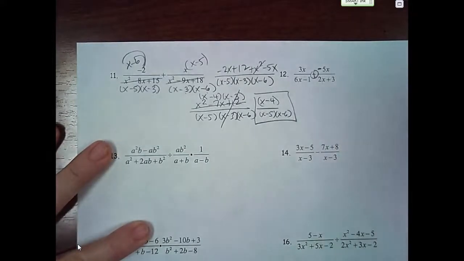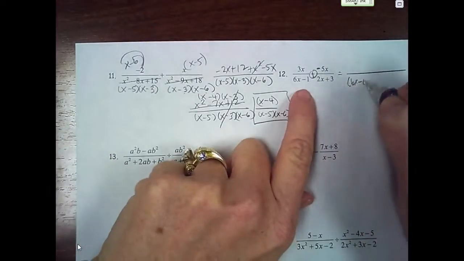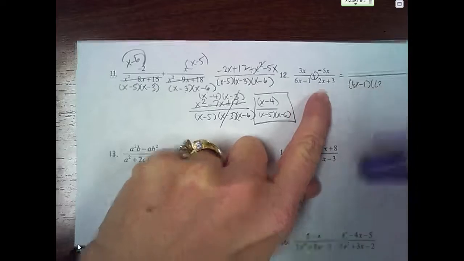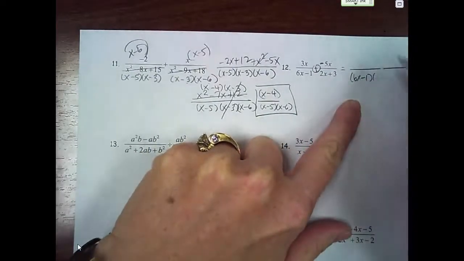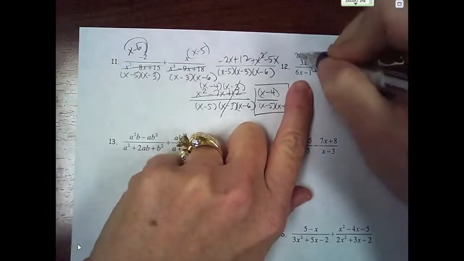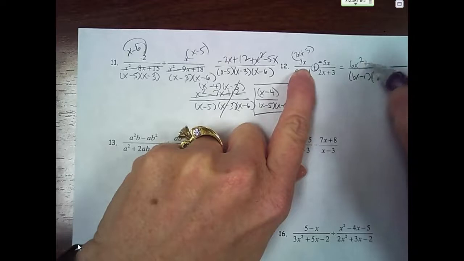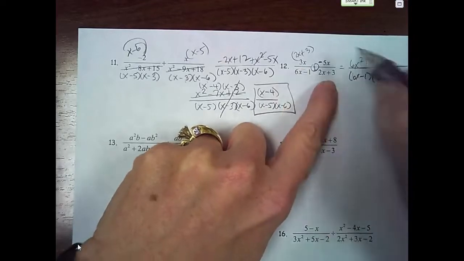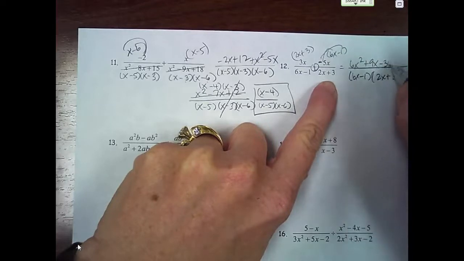Be careful. Alright? You need a common denominator when you add and subtract. So you have 6x minus 1 and 2x plus 3. Okay, so if I compare, the first fraction needs a 2x plus 3. Both, so you're going to have 6x squared plus 9x. This fraction needs a 6x minus 1. Careful with the negative. So minus 30x squared minus 5x.